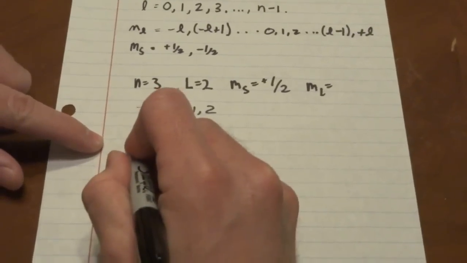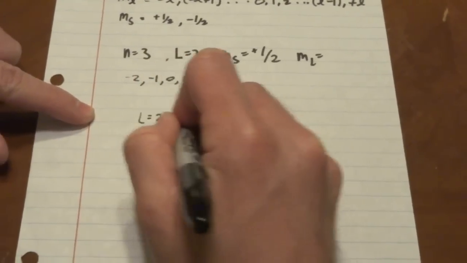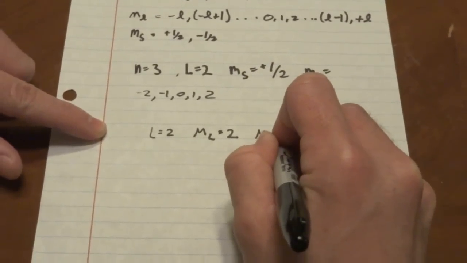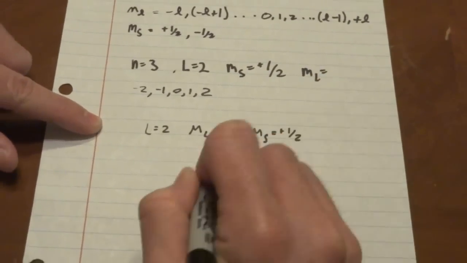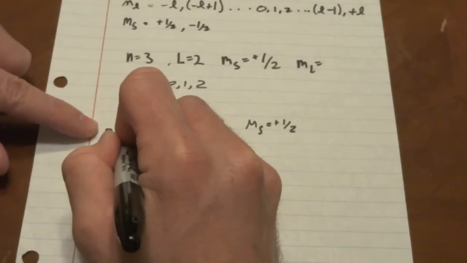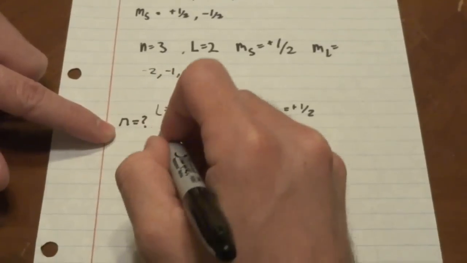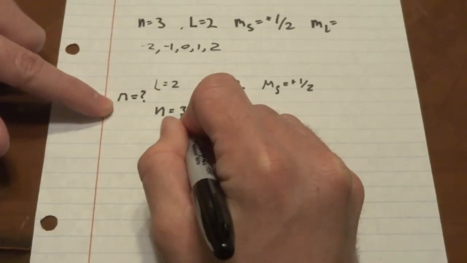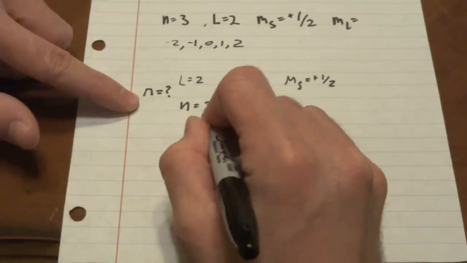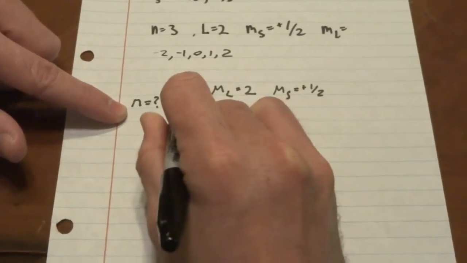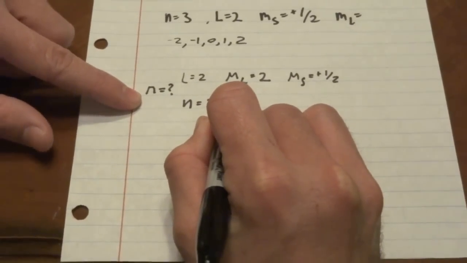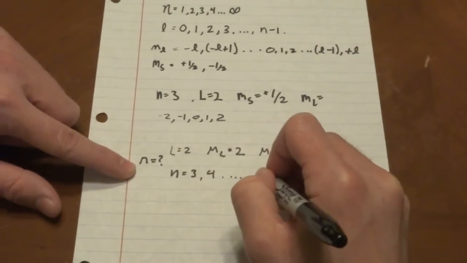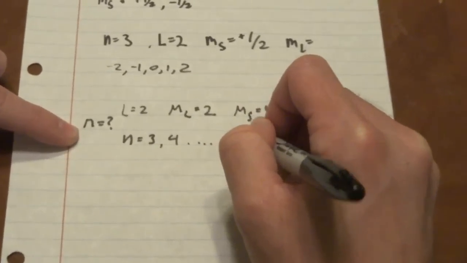Let's try another one. If our L was 2, our m sub L was also 2, and m sub s was positive 1/2, what are the possible n values? Well, looking at our rules, we could have 3, because L can only be n minus 1 for its maximum value. It could be 4, because L equaling 2 still exists in the principal quantum number 4, and this continues to go on for as high as n is able to go.